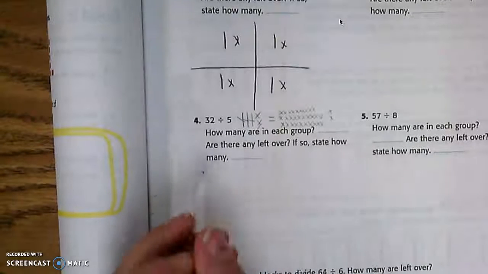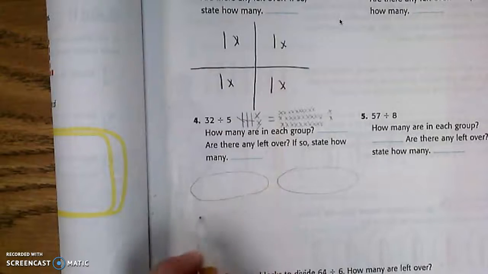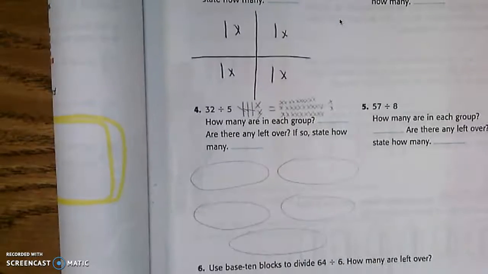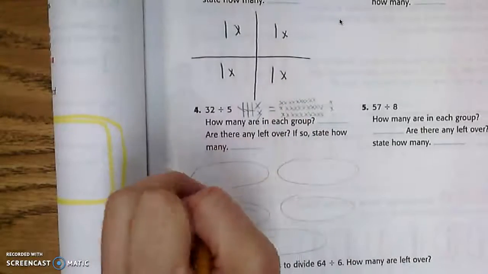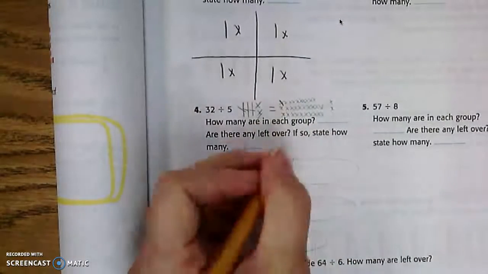So now I need to make 5 sections. And this time I'm going to do circles just because it's an odd number of 5. So I'm going to draw 5 circles there, and I'm going to pass these out. So I'm going to pass out 1. And I can just count them up too.